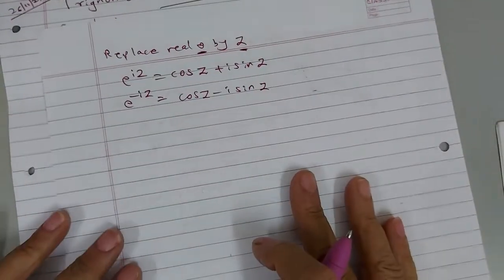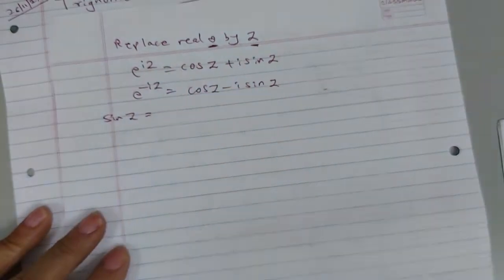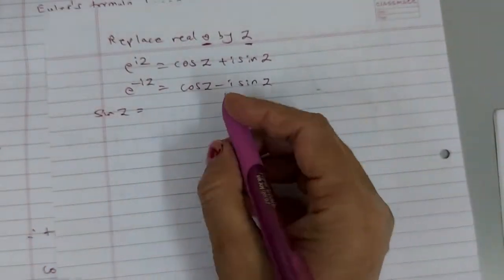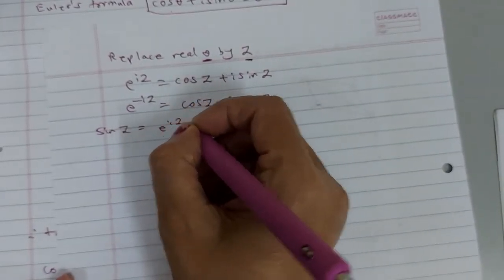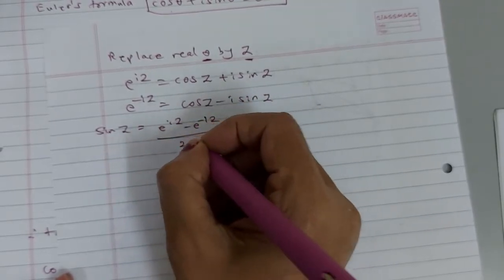I'll write first sine z, like I wrote the value of sine theta. Sine z will be (e^(iz) - e^(-iz)) divided by 2i.